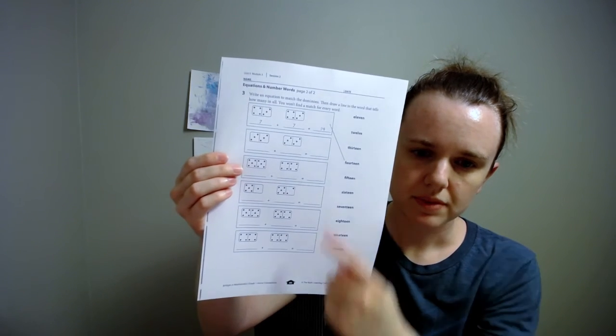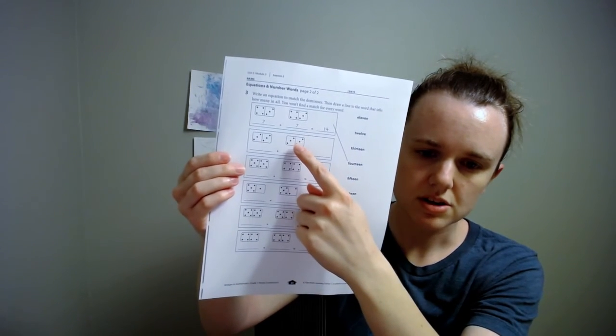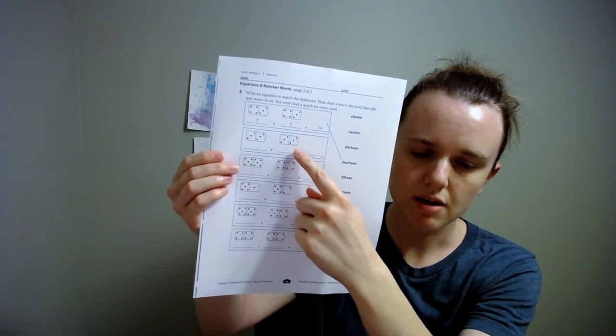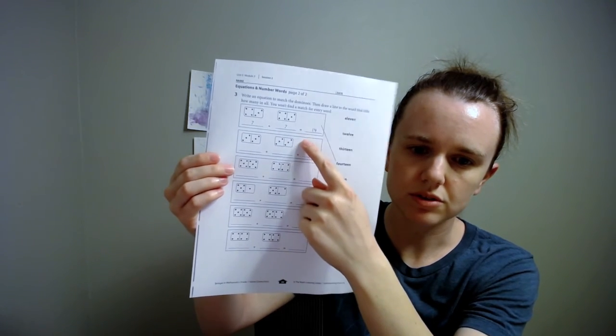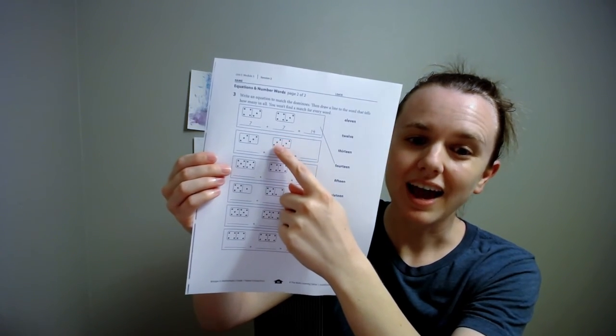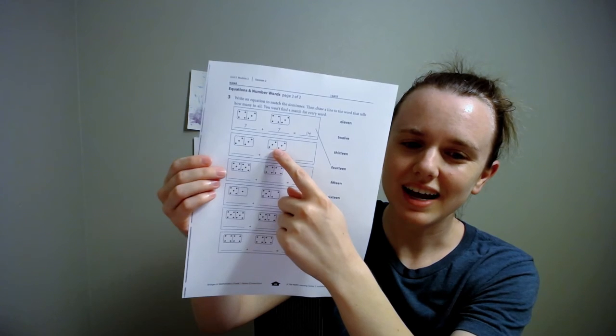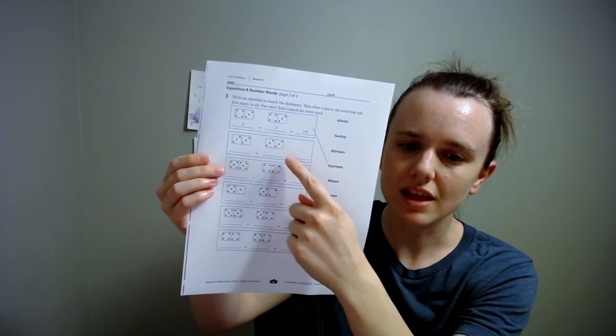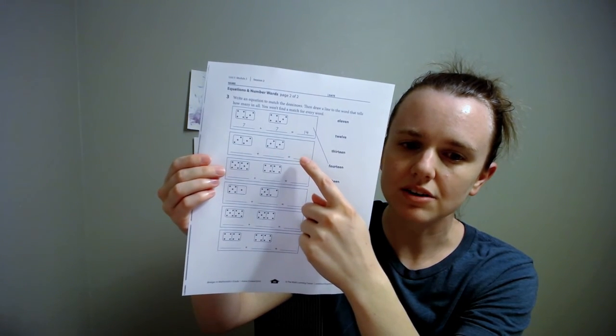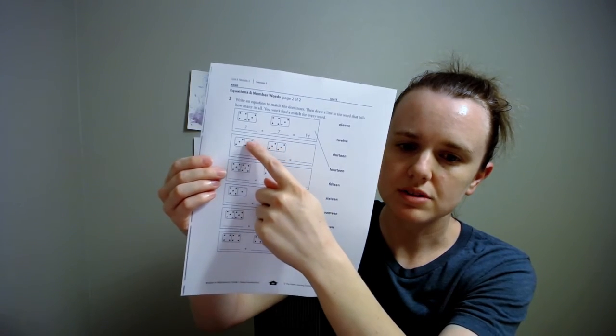So these numbers down here, you're going to do the same thing. You're going to write how many dots are in this whole domino, and you'll write that underneath, and then you'll write over here how many dots altogether in both dominoes in the row.